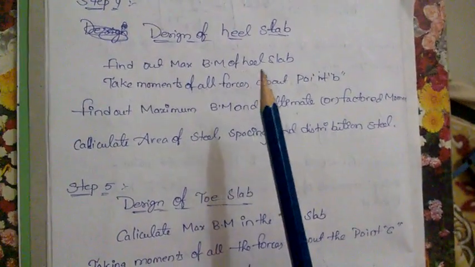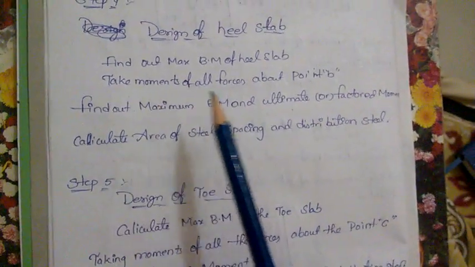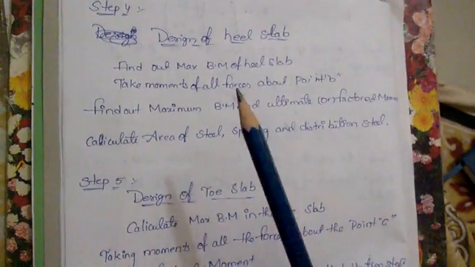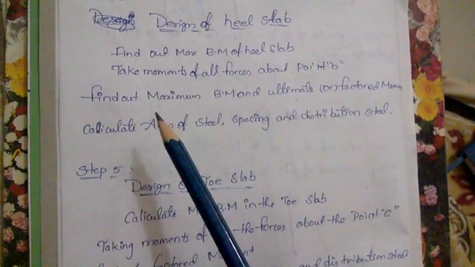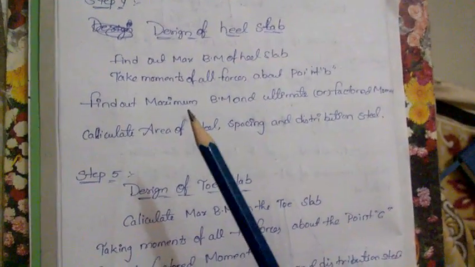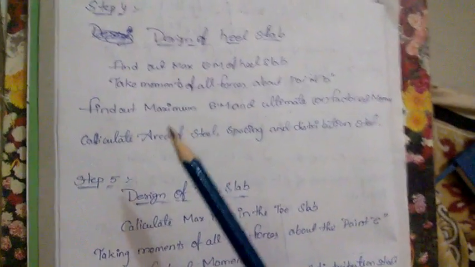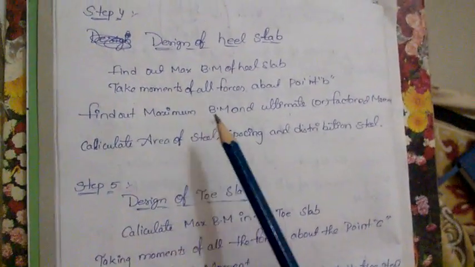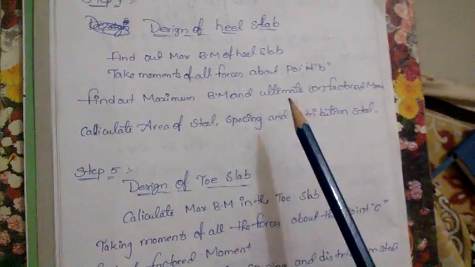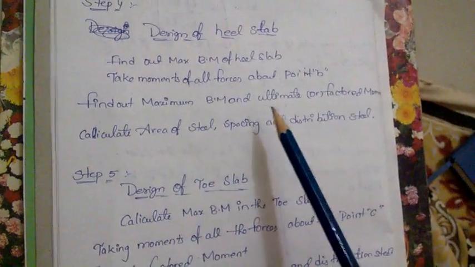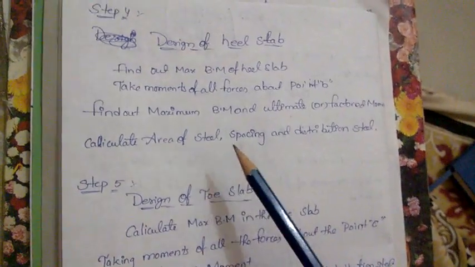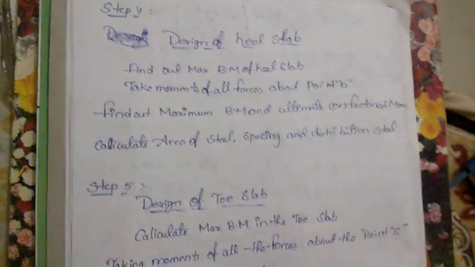Find out maximum bending moment of a heel slab. Take moments of all forces at point B. Before that we have taken at point A. Now we are taking point B. Find out maximum bending moment and ultimate or factored moment. Then calculate area of steel, spacing and distribution of steel.